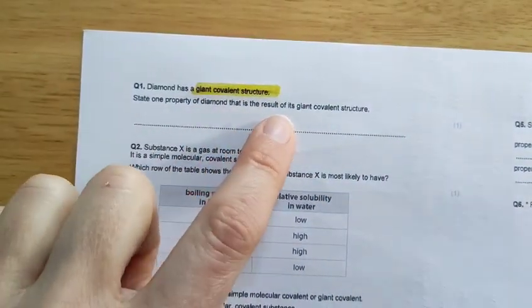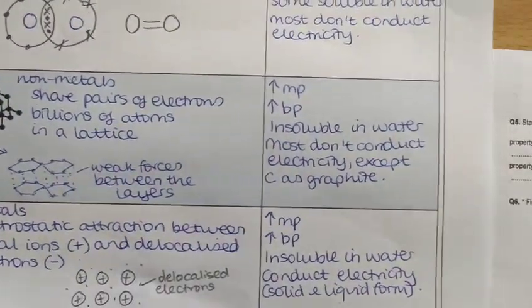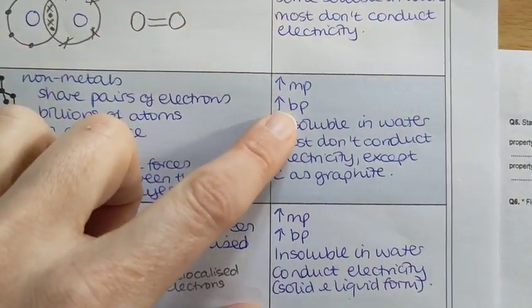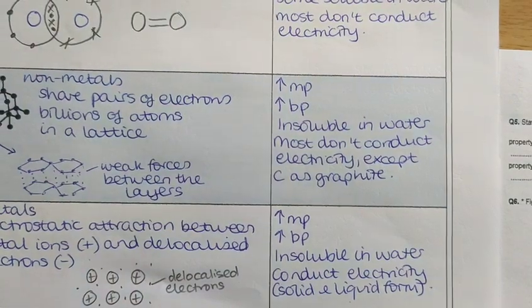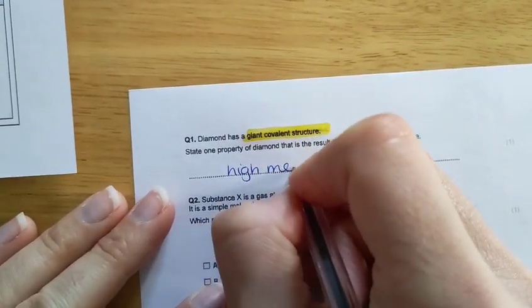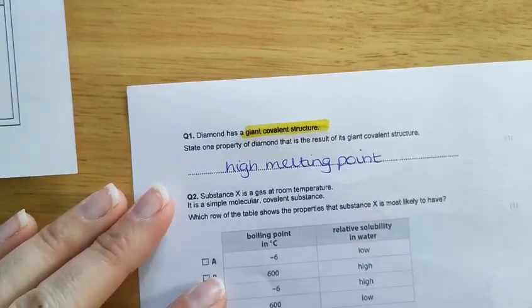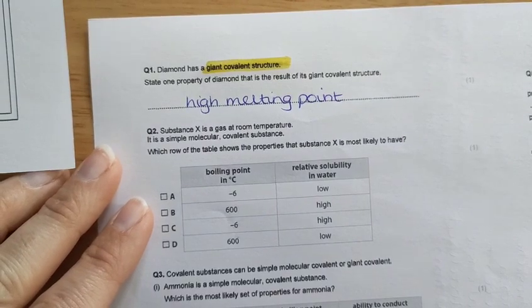State one property of diamond that is a result of its giant covalent structure. So I'm just going to look back here. It can have high melting point, high boiling point. So I'm just going to put high melting point. I'm going to write out the whole word melting point, not MP, so that the examiner knows exactly what I'm talking about.